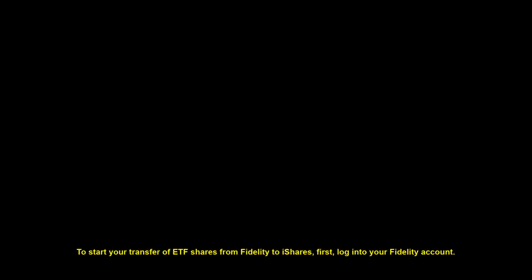To start your transfer of ETF shares from Fidelity to iShares, first, log into your Fidelity account. Locate the Accounts and Trade tab on the navigation menu. Click on Transfer from the drop-down options. Choose Transfer a brokerage account from the available selections. Select the account type that holds your ETF shares.